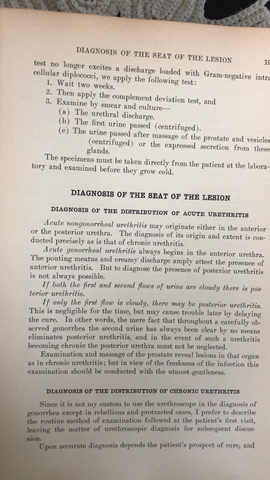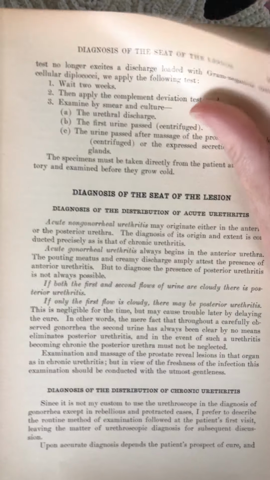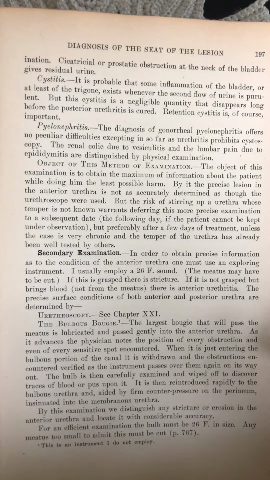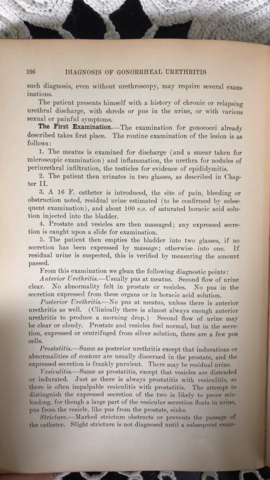Diagnosis of chronic urethritis. Since it is not my custom to use the urethroscope in the diagnosis of gonorrhea, except in rebellious and protracted cases, I prefer to describe the routine method of examination followed at the patient's first visit, leaving the matter of urethroscopic diagnosis for subsequent discussion. Upon accurate diagnosis depends the patient's prospect of cure, and such diagnosis, even without urethroscopy, may require several examinations.